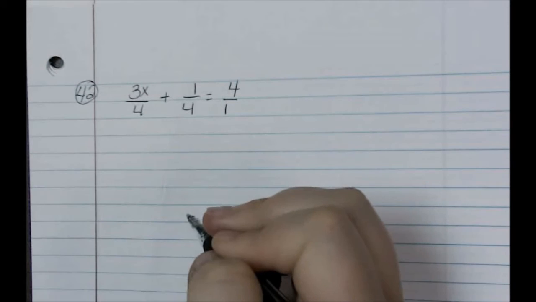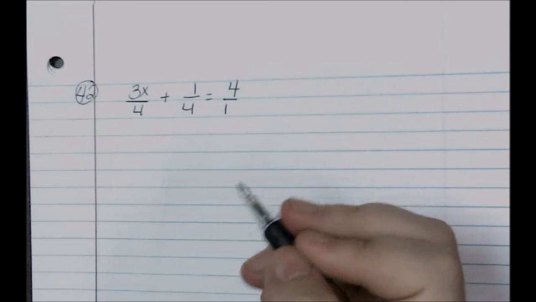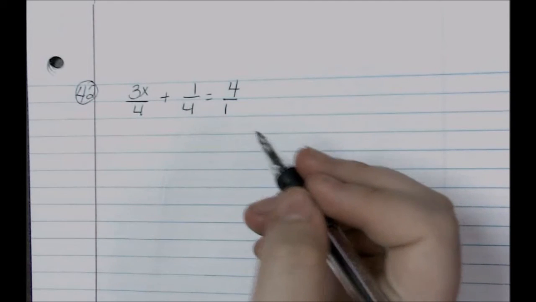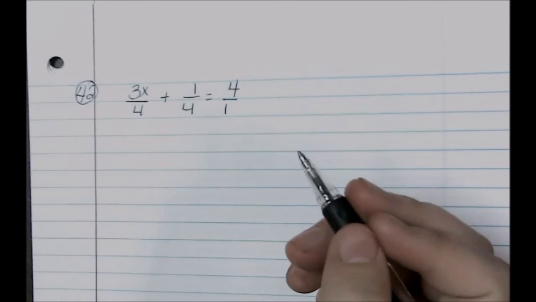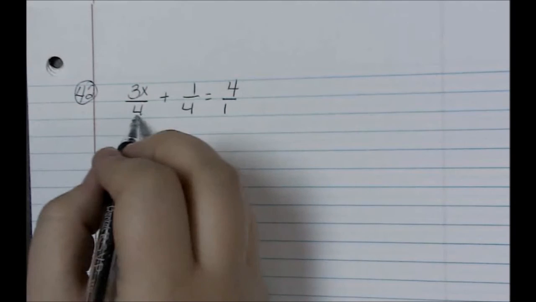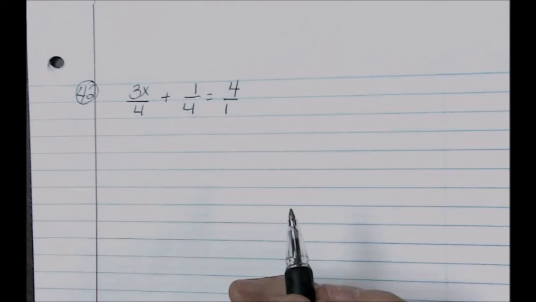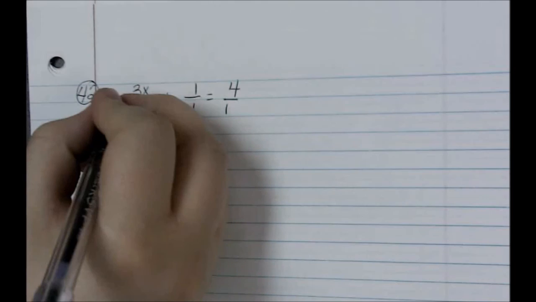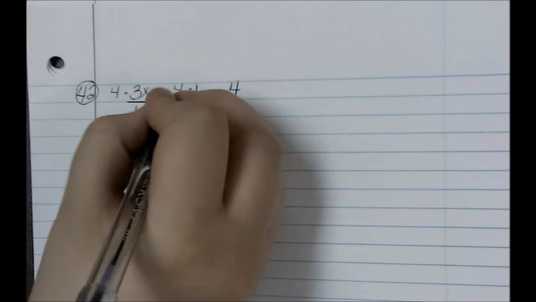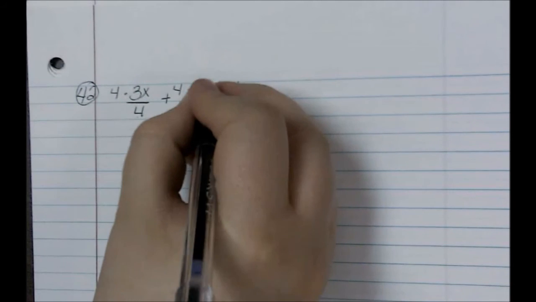So I would always ask my class, who likes fractions? Normally we get the answer that nobody likes fractions, so I tell you guys to get rid of them. So between 4, 4, and 1, the common denominator is 4. So I tell my students to multiply each term by a 4.